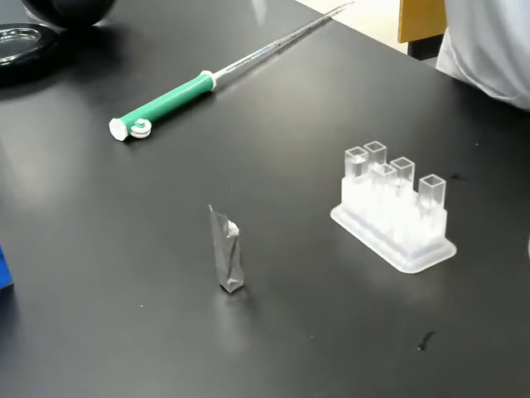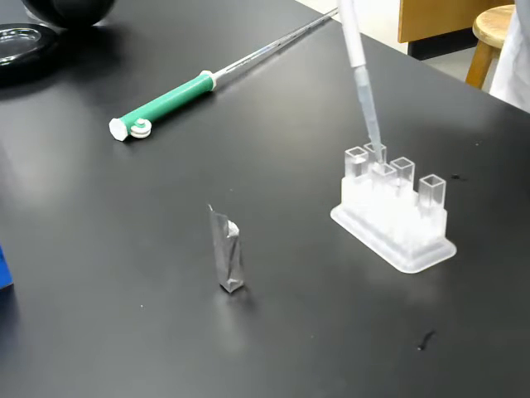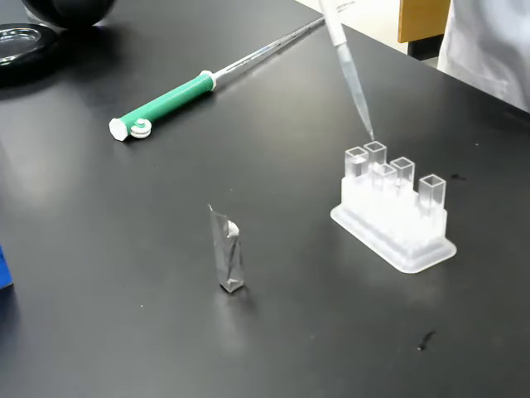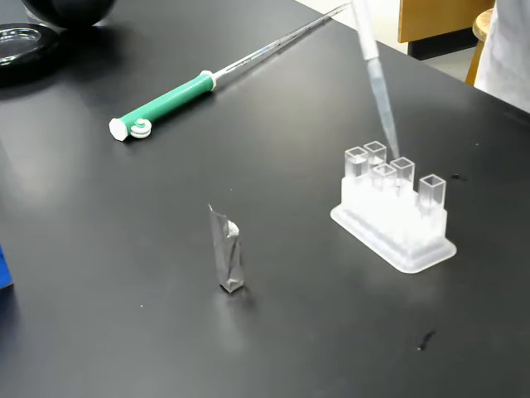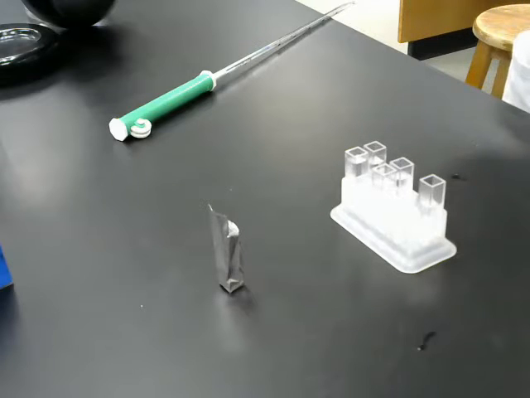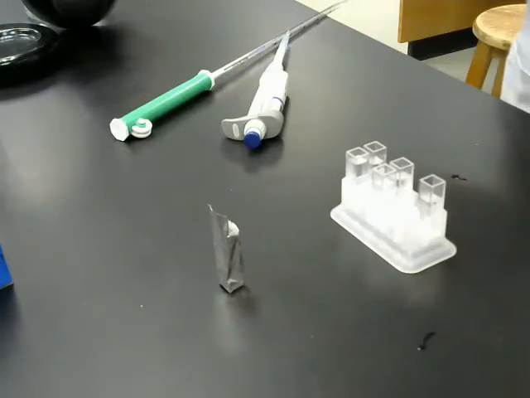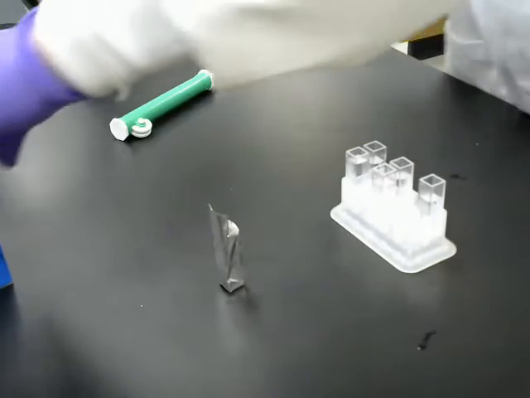And notice I'm not changing my pipette tip in between, and the reason for that is that I'm not touching any solution other than the distilled water with the pipette tip. So I don't have to change it if I don't touch anything else but distilled water. If I were to goof and accidentally touch a buffer, I would have to change pipette tips. There's the water. New pipette tip.